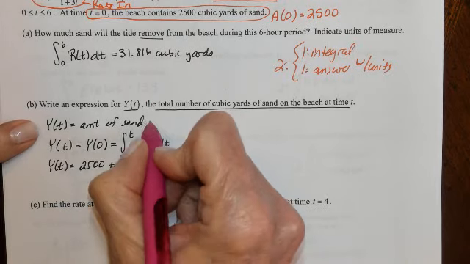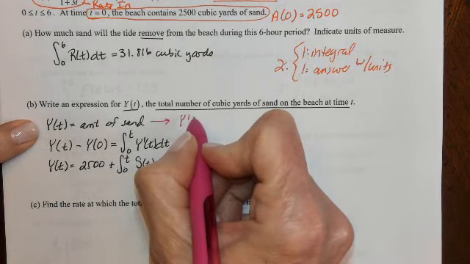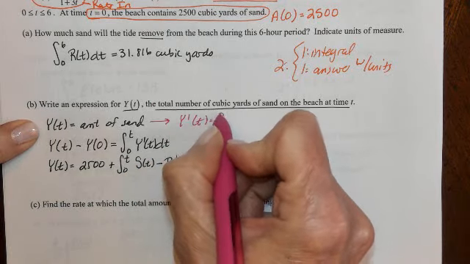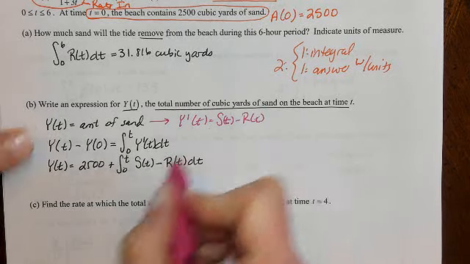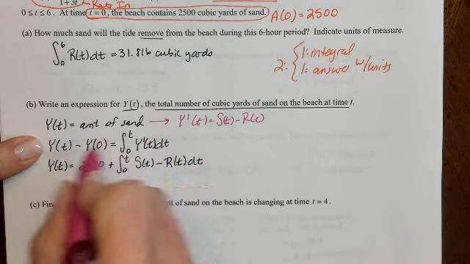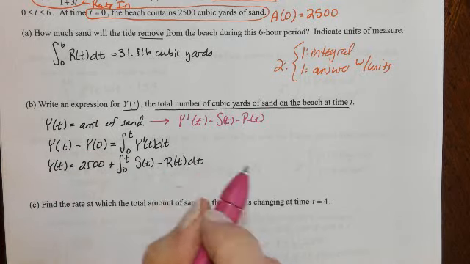What we could have done up here is said, so Y prime is equal to S of t minus R of t, and then we could have just left it like that, and that would have been fine as well.